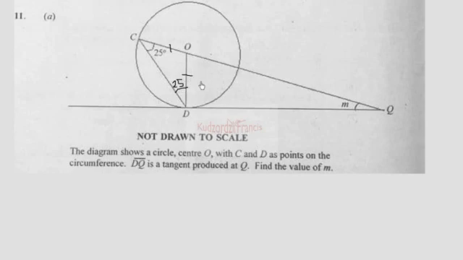Now there are several ways you can do this, but this is how I'm going to go about it. So this is 25 degrees because the base angles of an isosceles triangle are equal. Then also you know that the tangent DQ meets the radius at 90 degrees.